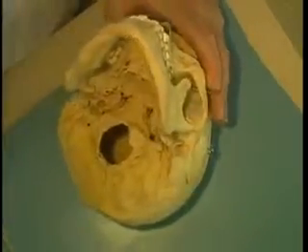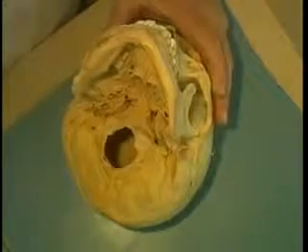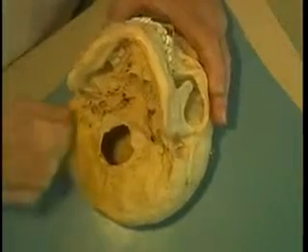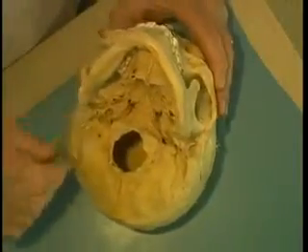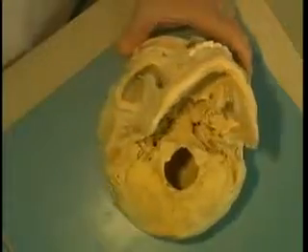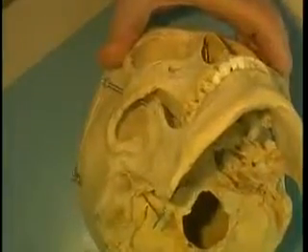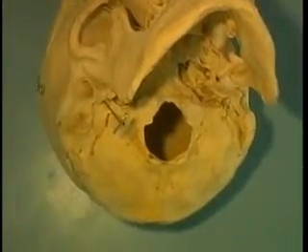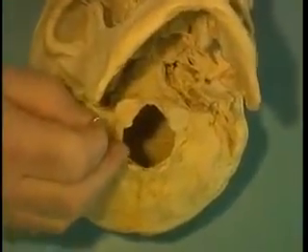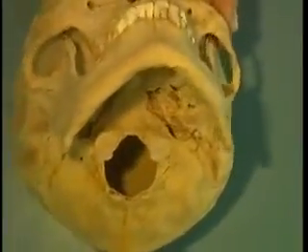there's a foramen that lies between the styloid process and the mastoid process, and that foramen is right there. I don't know if the pin shows. That foramen is right there. That's the stylomastoid foramen. And that's actually the opening for what's called the facial nerve proper as it comes out to the face.